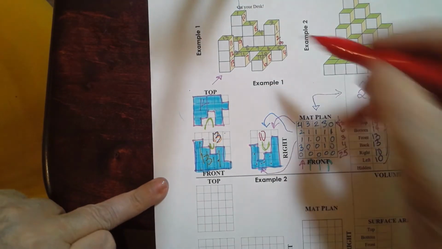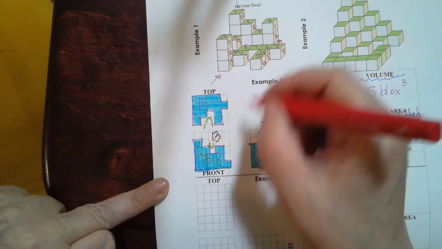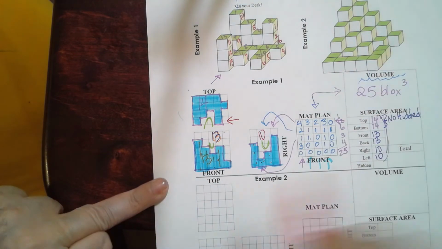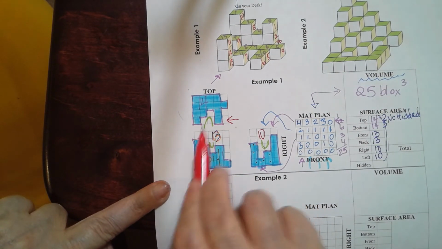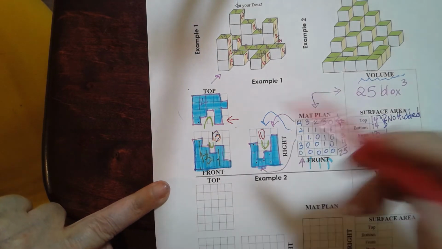And so we can look in the diagram. Some people can look at the diagram and see what's hidden right away. Like when we look from the right, this block might literally block the one behind it right here.